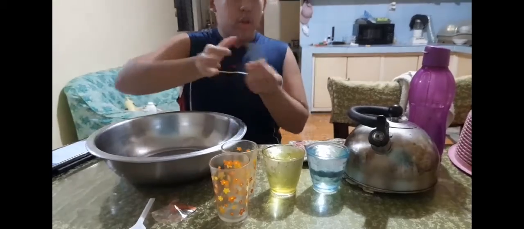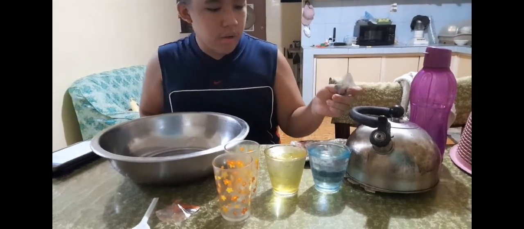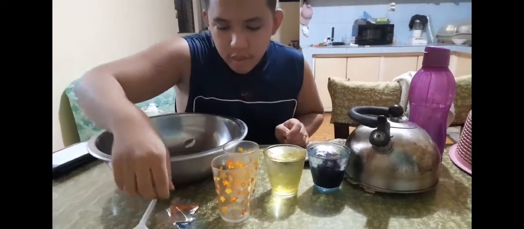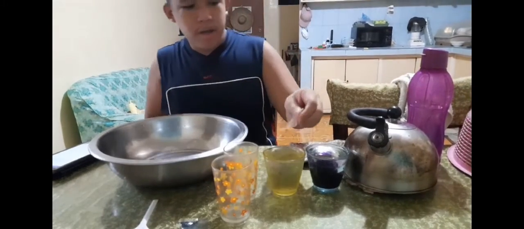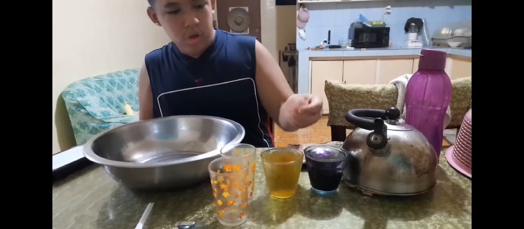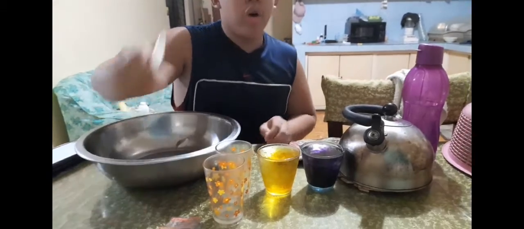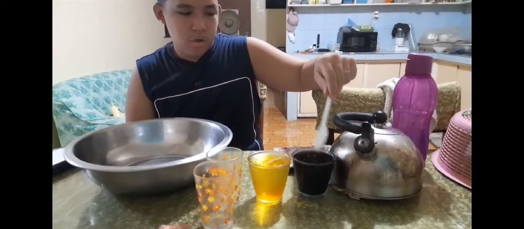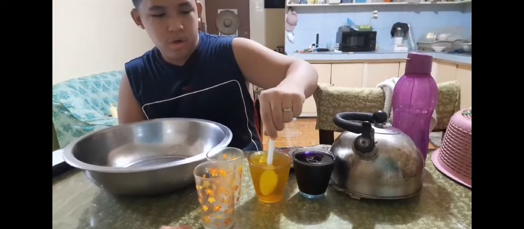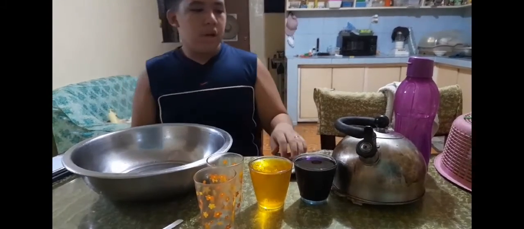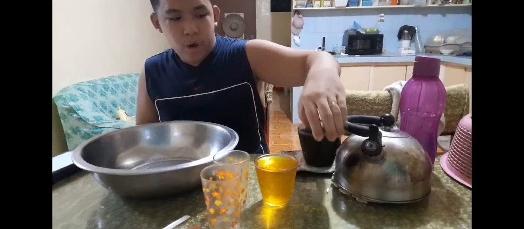So I will put violet food color into the hot water, and then yellow food color into the cold water, and then after adding food color, we will stir with the use of a stirring tool. And then after stirring, now we will place first this hot water into this tub so that we will not make any mess.